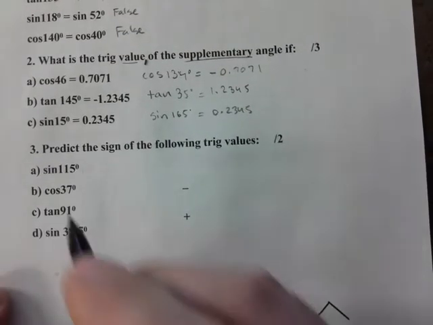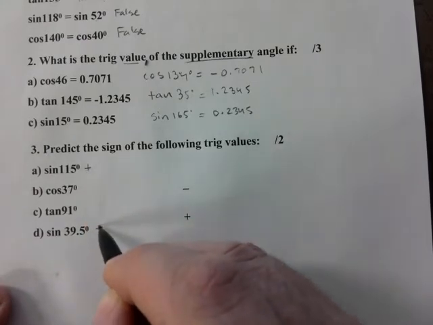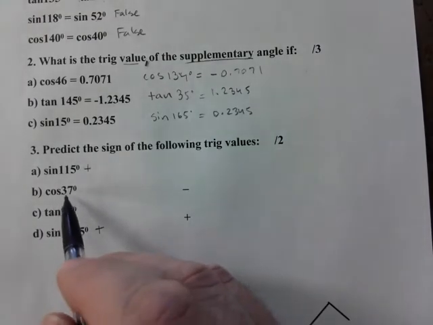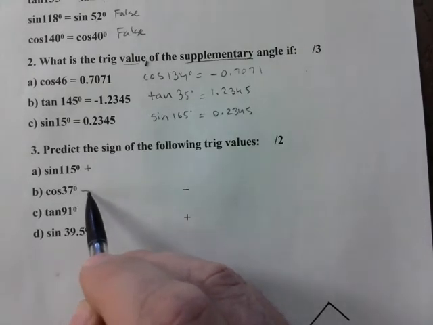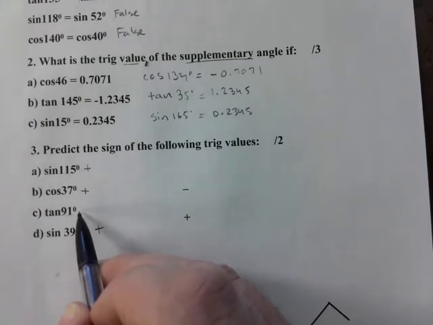Next, predict the sign. Sine will, no matter what, always be positive. It doesn't matter if the angle is obtuse or acute, it's always going to be positive. Cosine will only be negative if it's an obtuse angle, so that's actually positive as well. We didn't really talk about tangent, but tangent behaves just like cosine, so this would be negative.